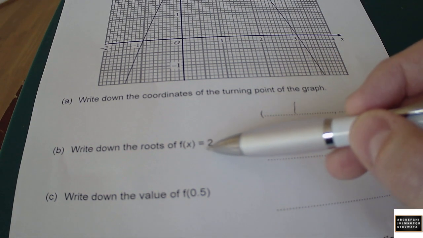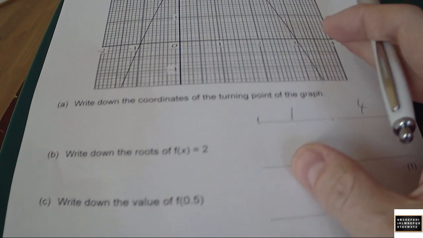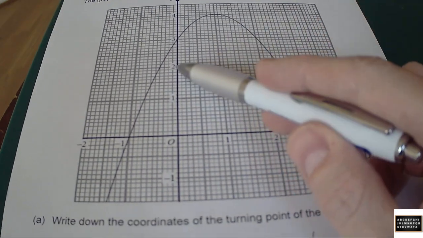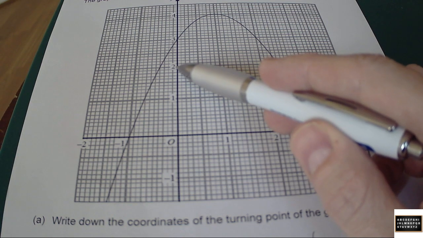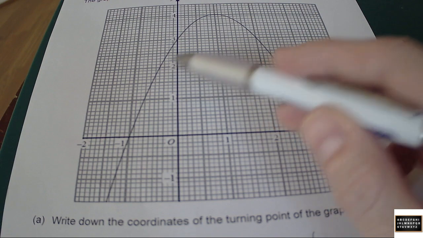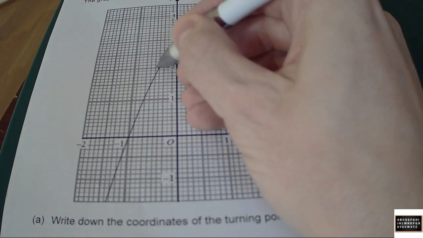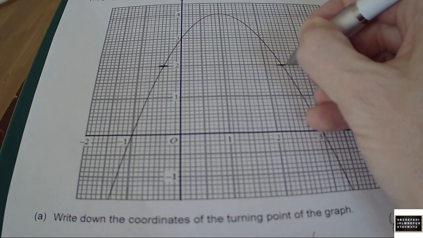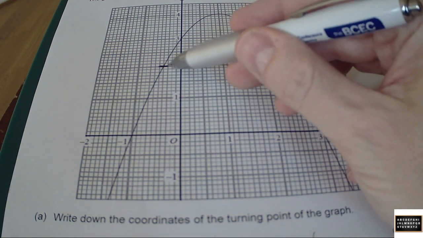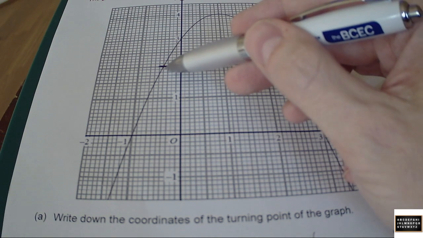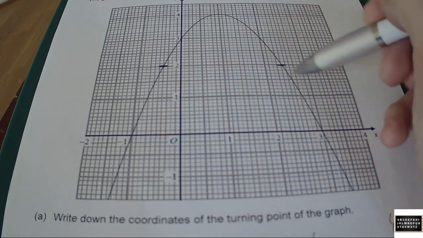Then it says write down the roots of f of x equals 2. Now 2 is up here. That's the f of x axis effectively. So what it's asking for is to think about if you were to draw a straight line going through 2 here and 2 there, it's asking for these 2 points where that curve cuts that straight line. So all you have to do is read off down and read those values off.